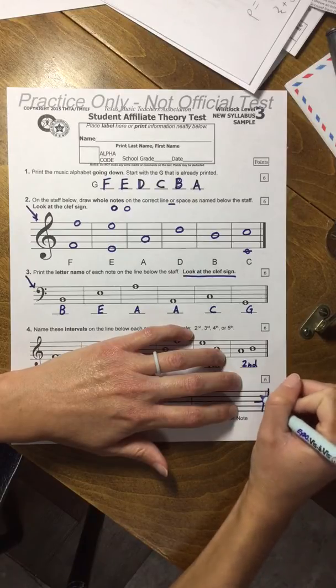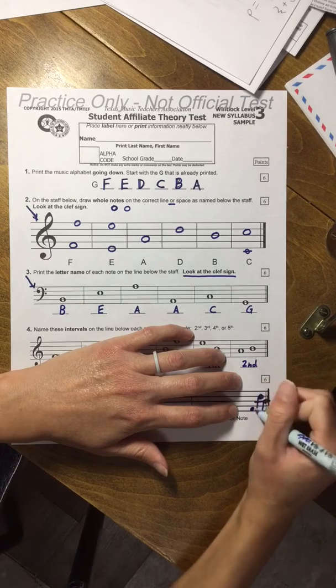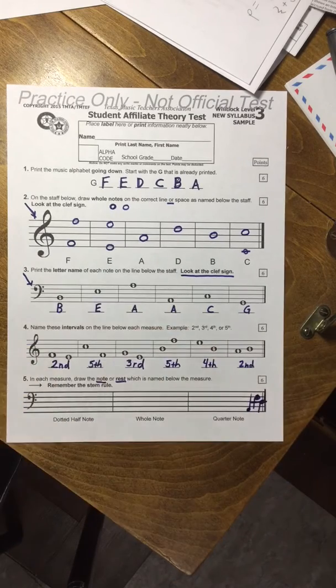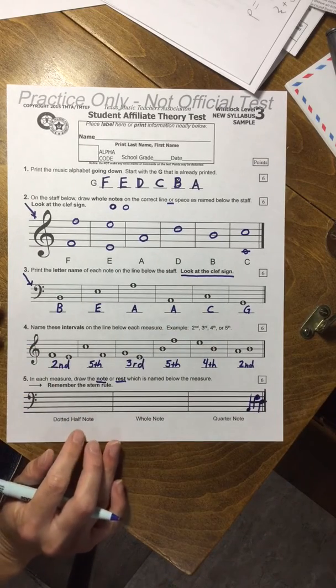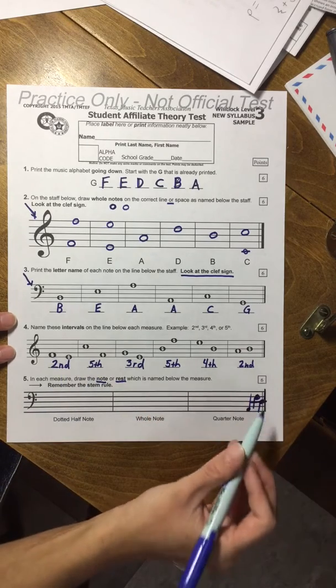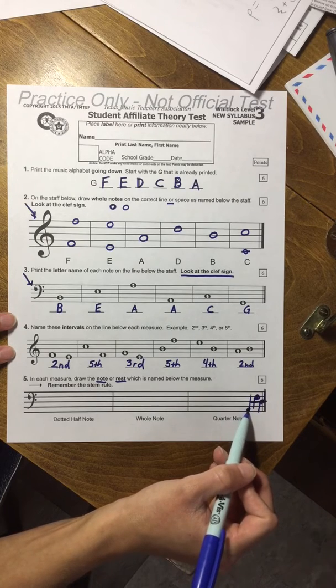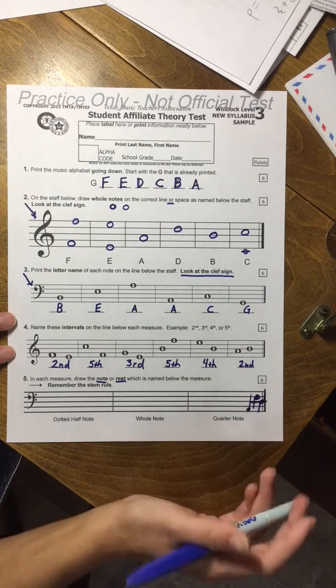But if the note is above the middle line, its stem must go down. And if it is below the middle line, its stem must go up. The stem rule, okay? So on the line, whichever way you like. Above the line, down. Below the line, up. The middle line, that is.